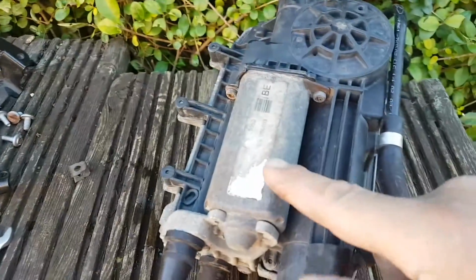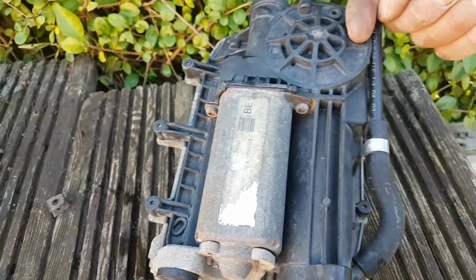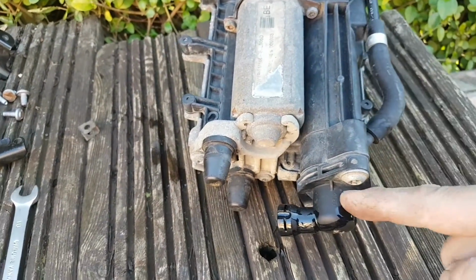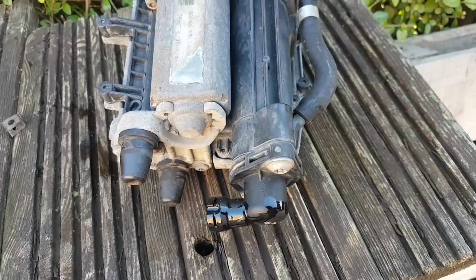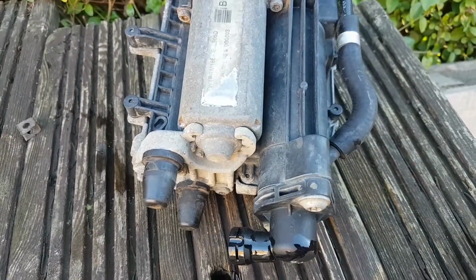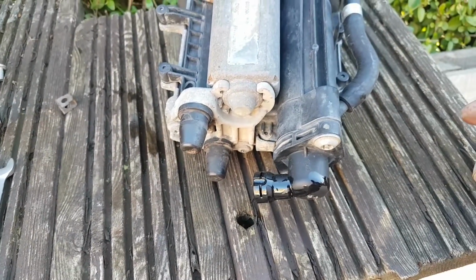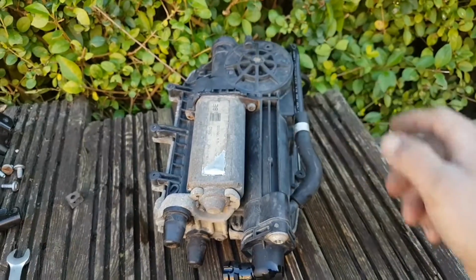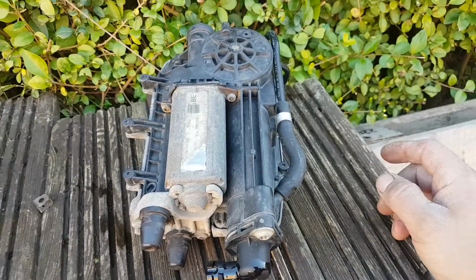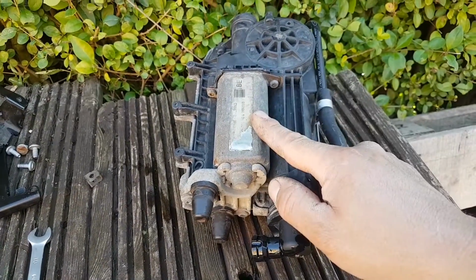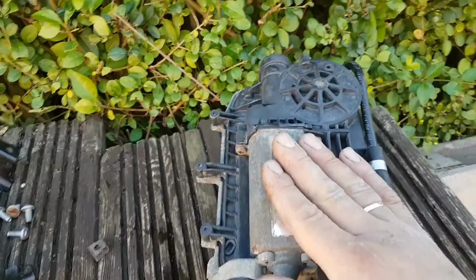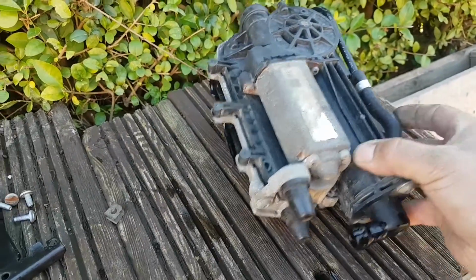So the way these modules work, guys, is you have this motor here that pushes a kind of a piston here, which in turn pushes the oil right here at the bottom. So that's the feed, out feed. So you push the oil and it activates the clutch. So it's just a normal hydraulic clutch, but is electrically actuated. So I have a feeling that's going to be something with this motor. So let's go and have a look at it.